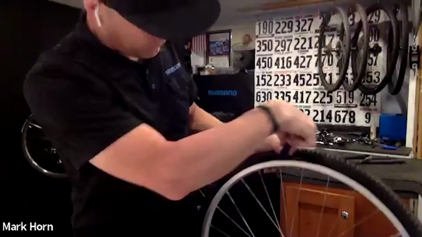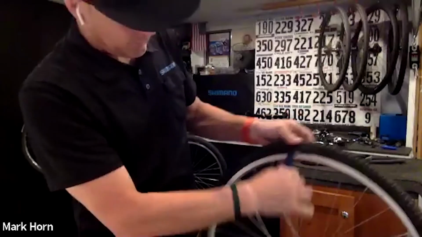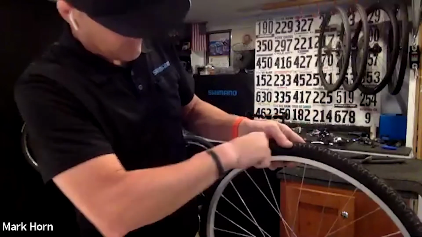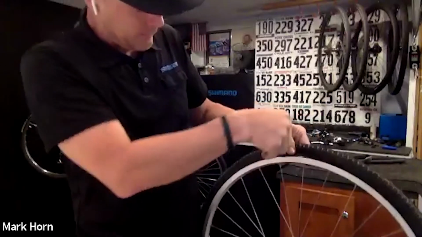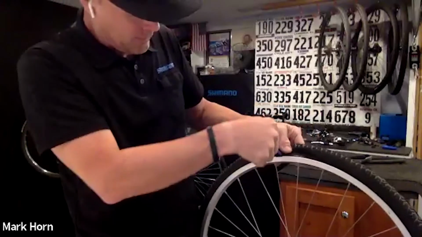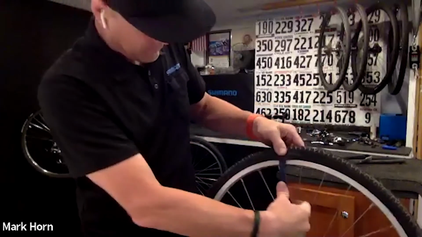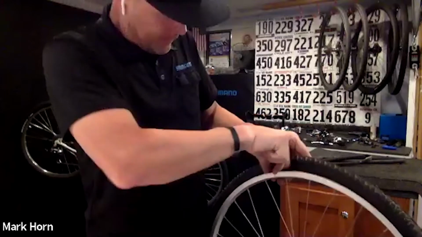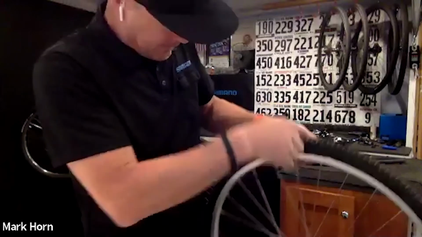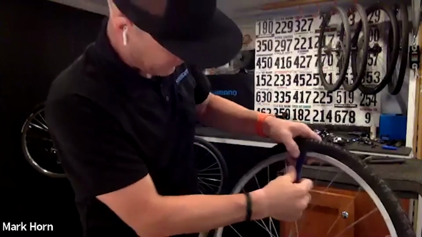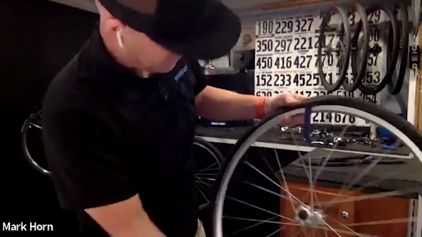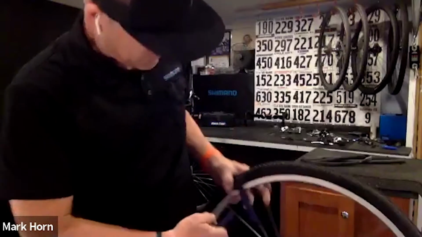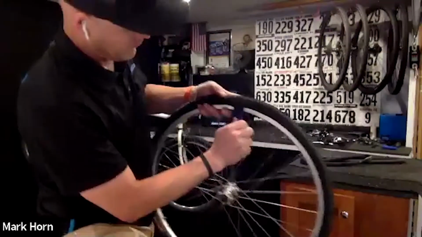Let's see if I can do this to get more leverage here. I'm going to pry that out and hook that on that spoke. I just grabbed this rim yesterday and threw this tire on it. This is a tight tire and rim combination. Okay.